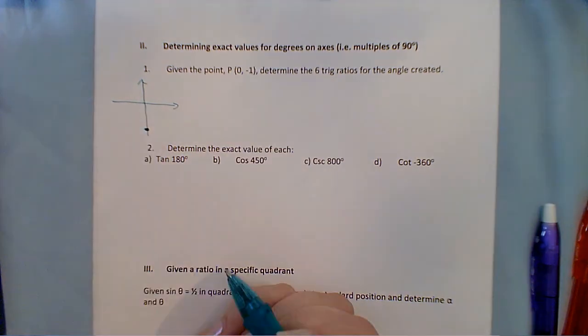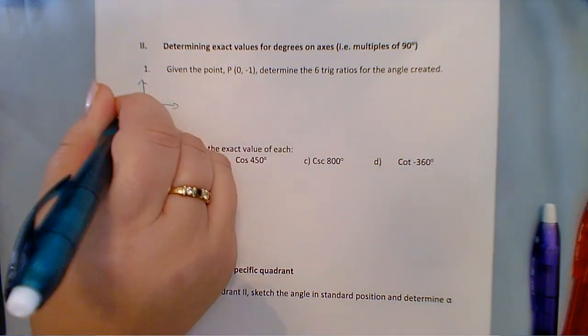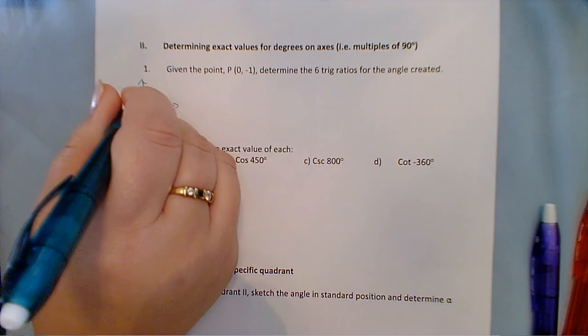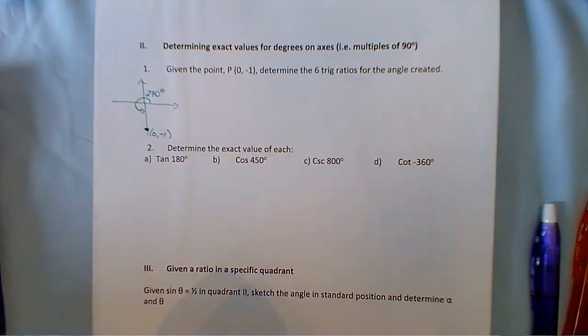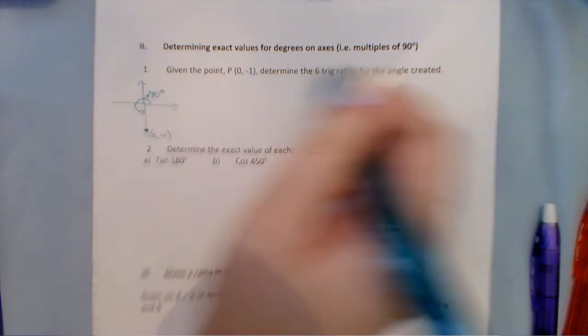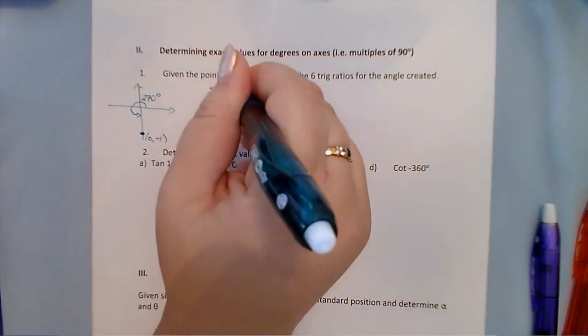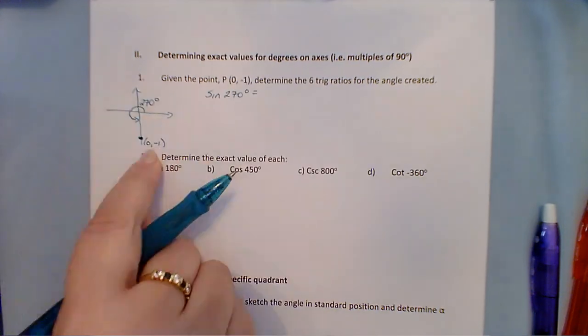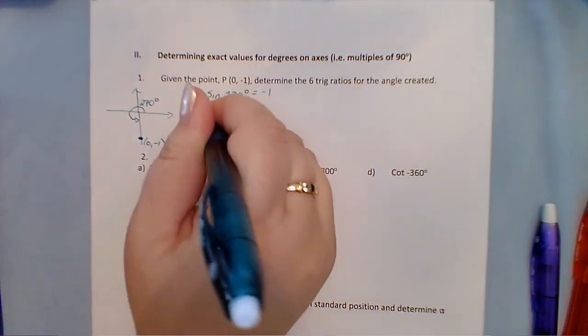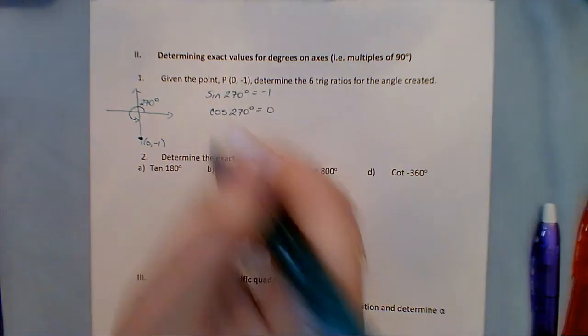So if that was the point on the terminal arm, how far did we actually rotate? Well, that would be 270 degrees. So this is another way of asking you, what are the 6 trig ratios for 270 degrees? Really is what it's saying. So sine 270 is worth the y value, right? Cos 270, you're going to give me back the x value.